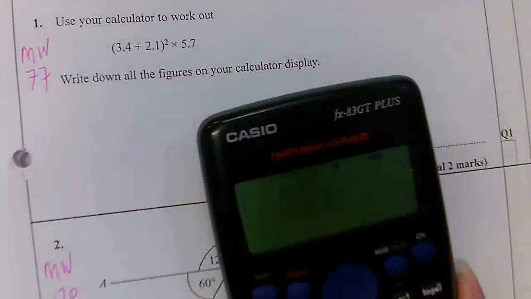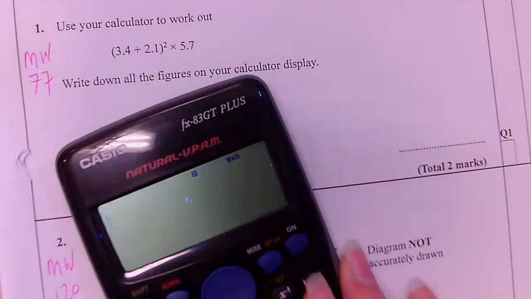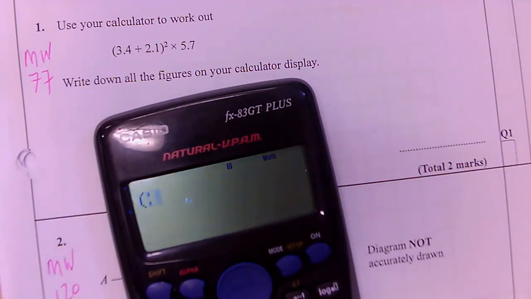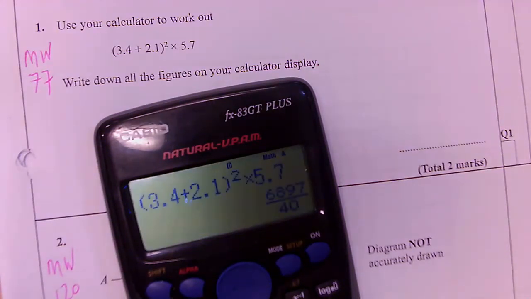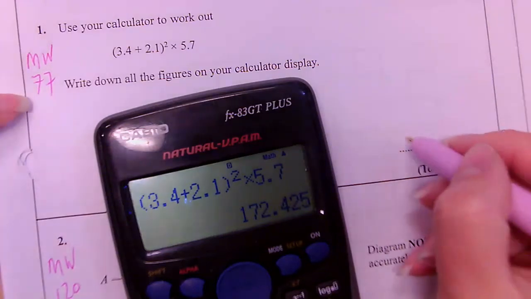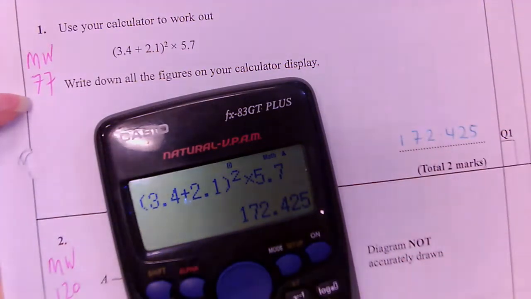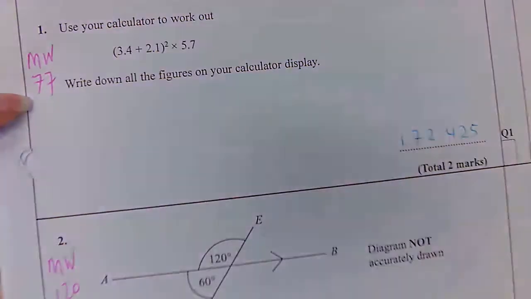This is where having a Casio is going to make your life really, really easy because you literally just type in exactly as it says. Bracket 3.4 plus 2.1, close bracket, squared times 5.7 equals. Literally all you do. Write down all figures on your calculator display. 172.425. 2 marks, done. Next question.